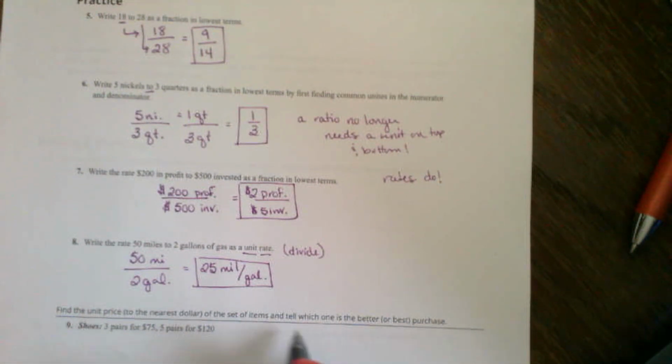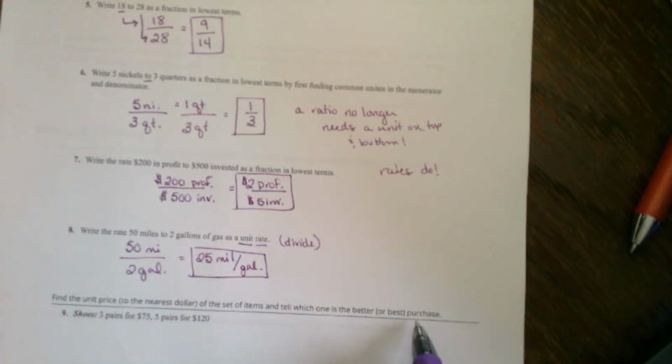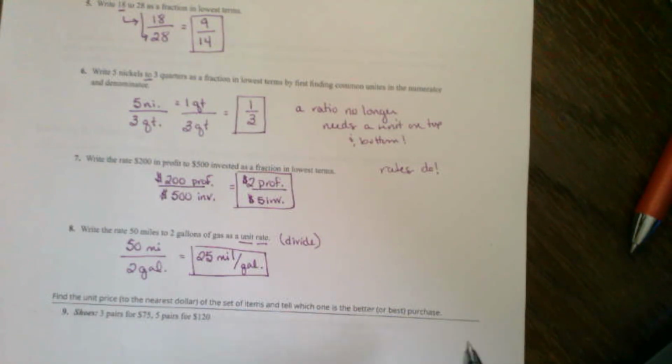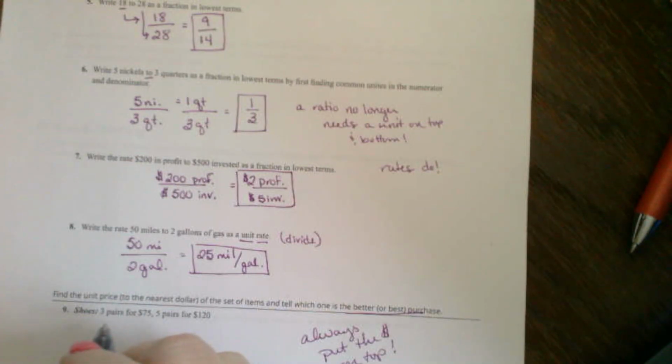Find the unit price to the nearest dollar of the set of items and tell which one is the best purchase. For these, you always put the money on top. When you're talking about the better price, you always put the money on top. So we want the money to go on top.